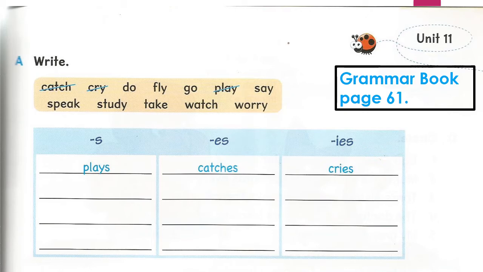So let's start with the verb do. Ends with which letter, Junior 2? Yes, with letter O. So, it is going to be in dash ES side. So, do is going to be does. The next verb, fly. Fly ends with consonant plus letter Y. So, I will do what? Drop letter Y and put IES at the end. So, it's going to be flies.